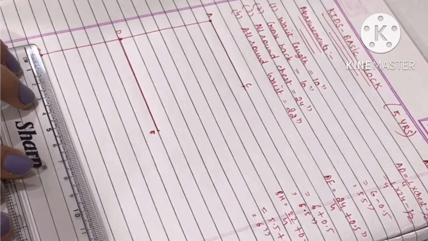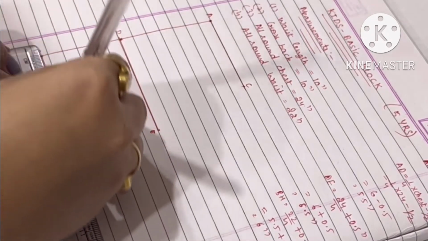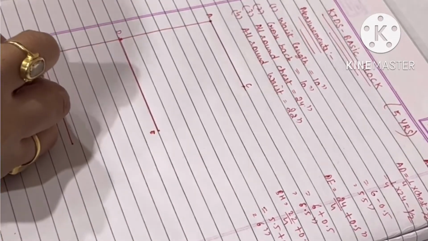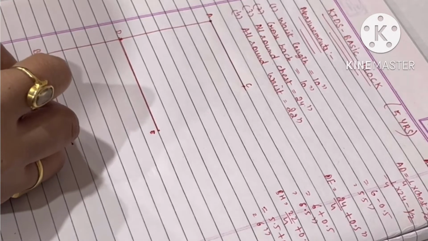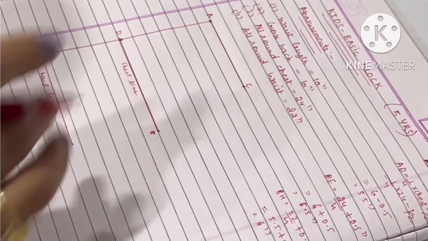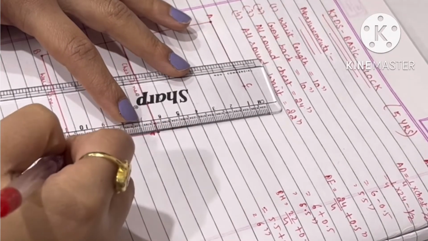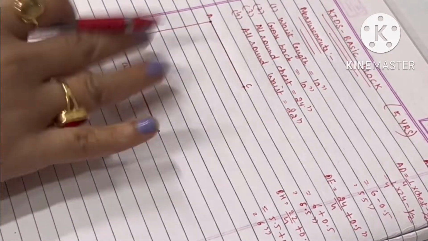We will mark point F at 6 inches on the waistline. This is our waistline, this is our chest line. Join E to F. This is our measurements.